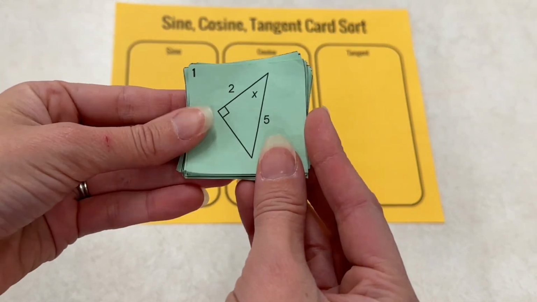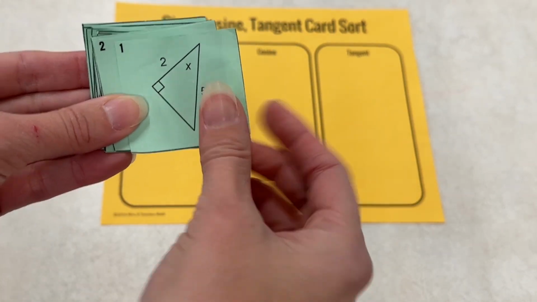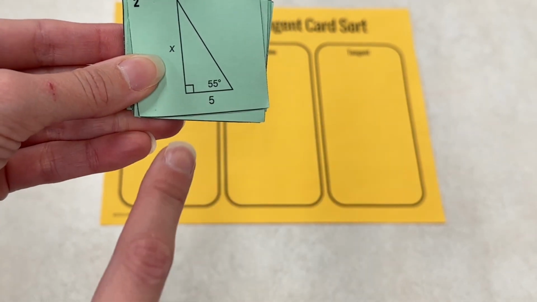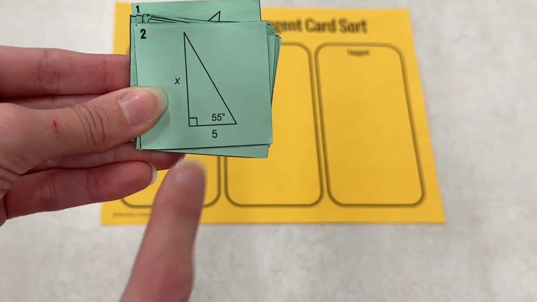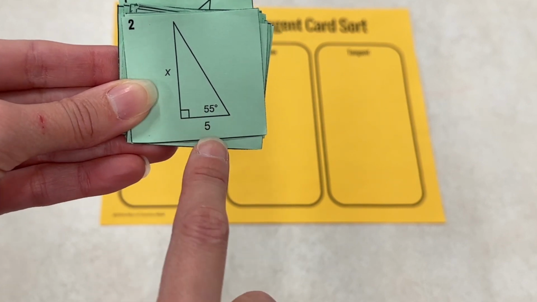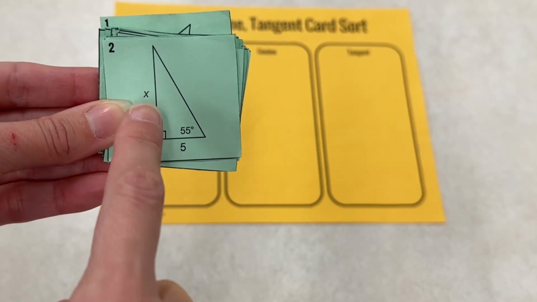So I show them up on the board, and I actually look at number 2 only because number 1 has X for an angle, and so we're going to look at this one just so I can help explain it to the kids a little bit more based on what we talked about in class. So I say, okay, we have an angle here. We have this side X, we have this side 5, and I want to know which of those trig ratios we would use to find X.